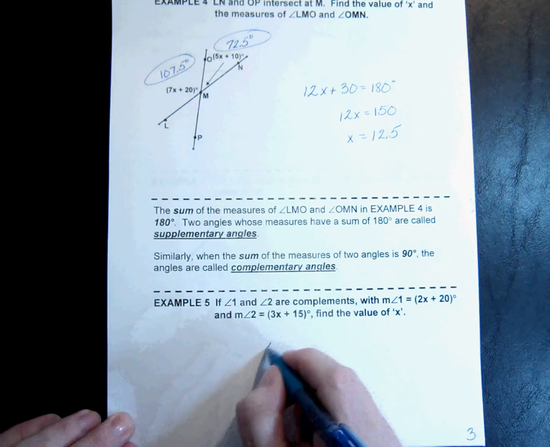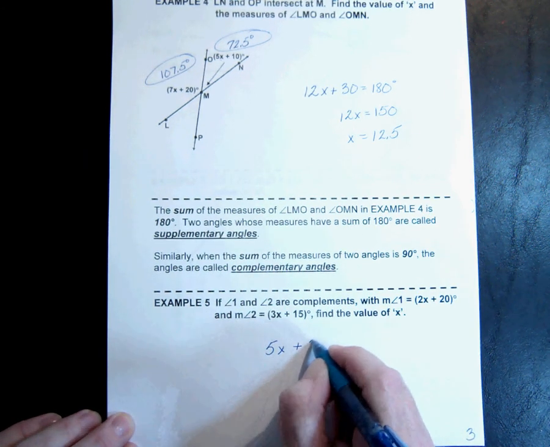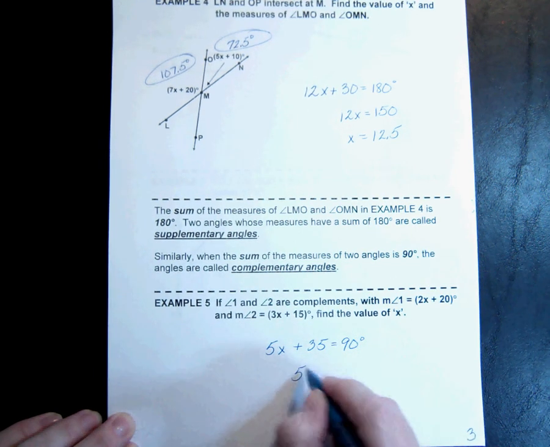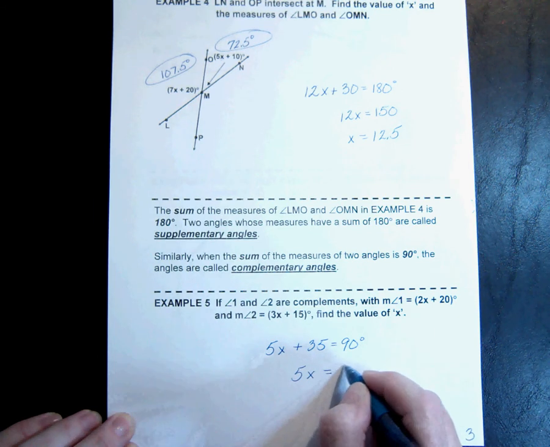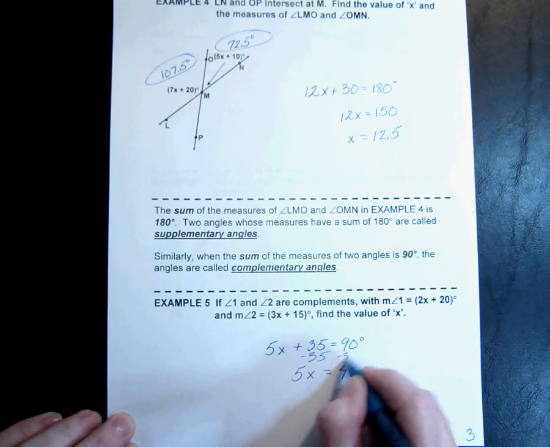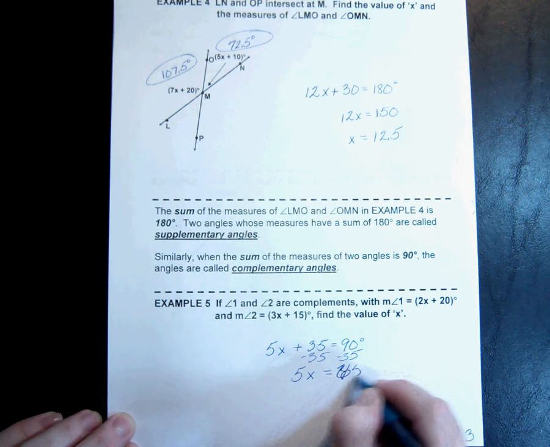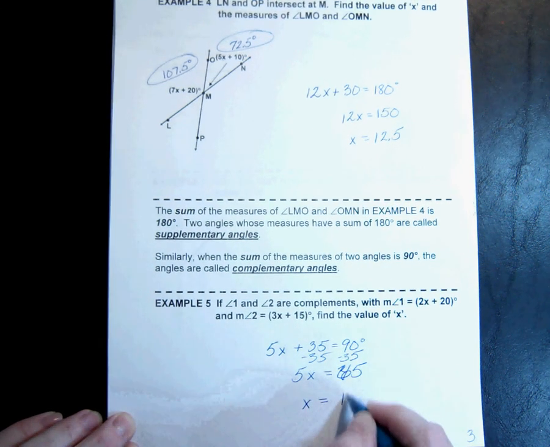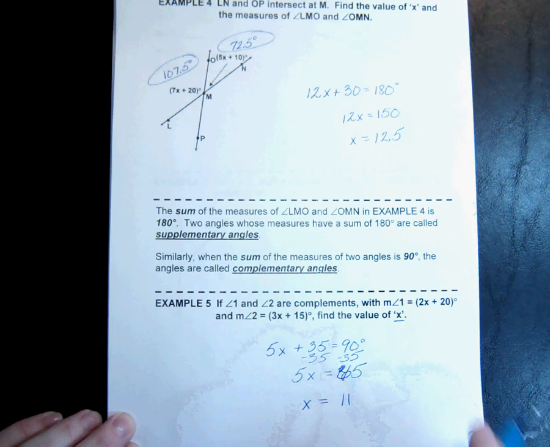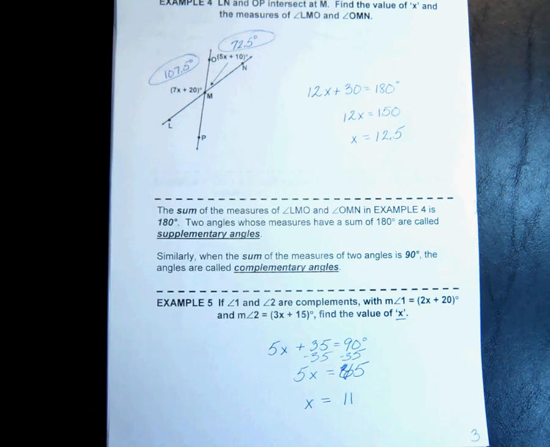So you would have 5x plus 35 is equal to 90 degrees. Subtract 35 on both sides, you would have 5x is equal to, what is that? 45? No. 55. X would equal 11. So all they asked for here was to solve for x. And that is the end of example 3-2.